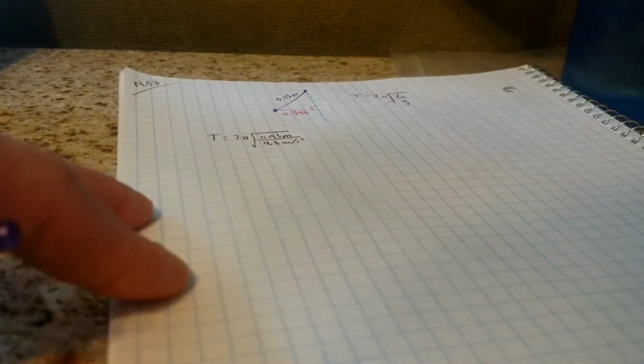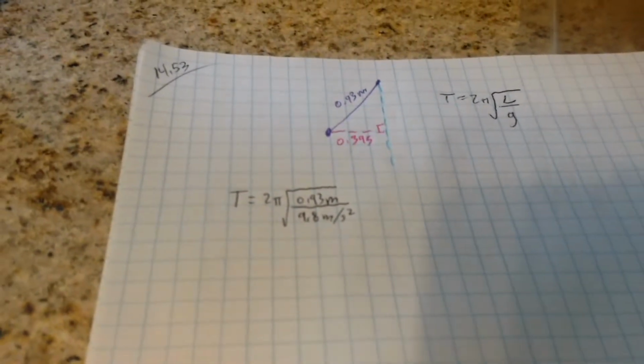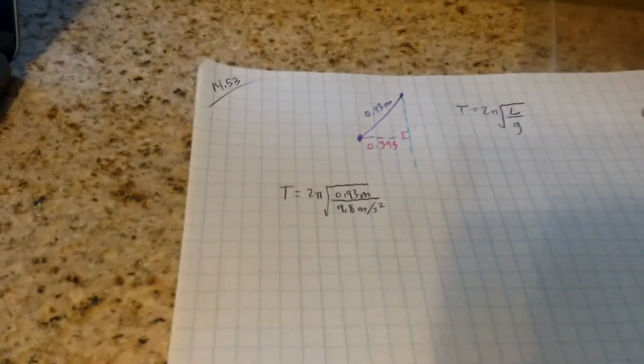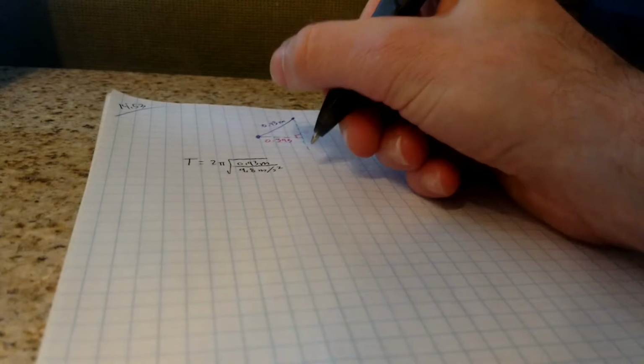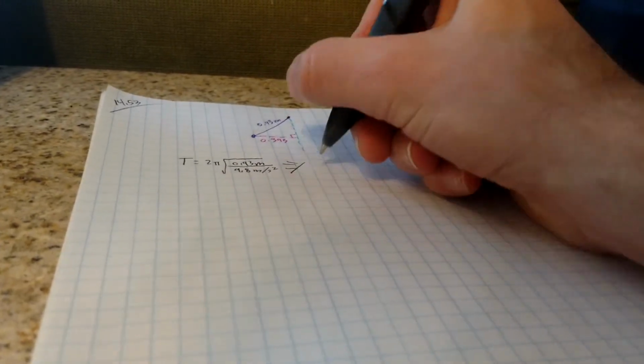And if you notice, we have a fraction under a fraction. So what we will do first to simplify that is that means that our second squared will come to the top.